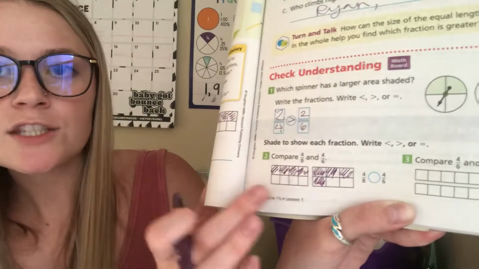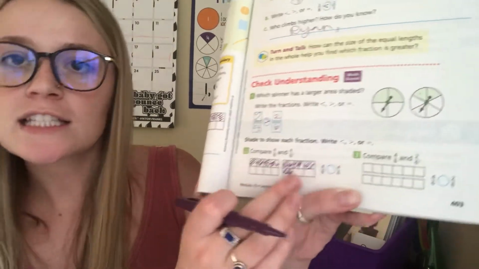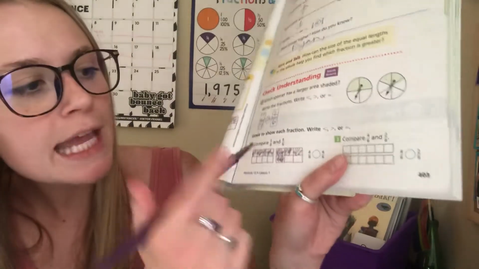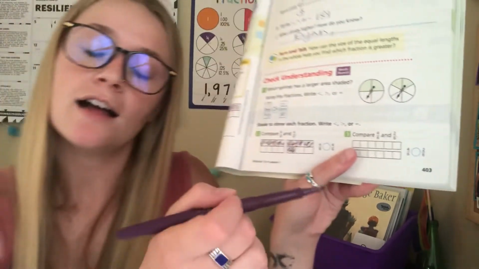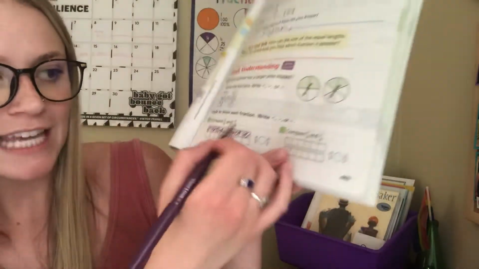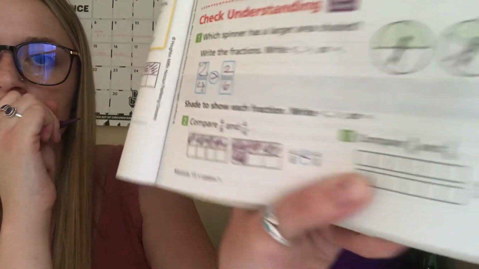Okay, so because these 2 rectangles are the same size, even though they're divided into a different number of parts, I can still compare them because the wholes are the same. And with 4/6 more area is shaded. So 4/8 is less than 4/6.